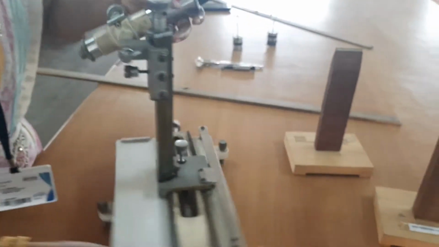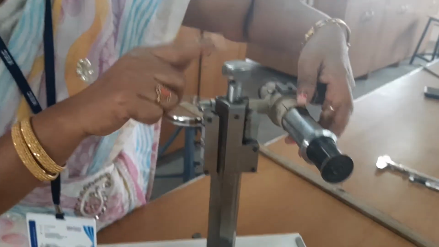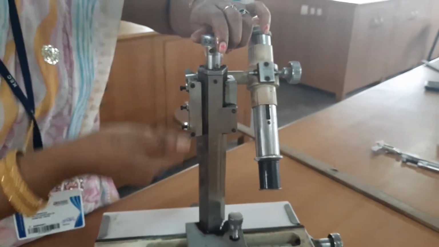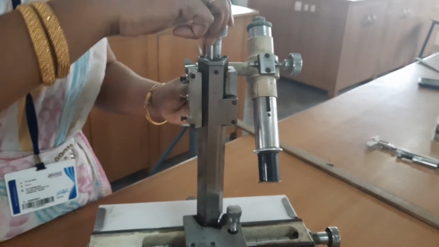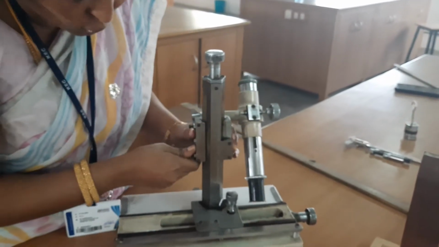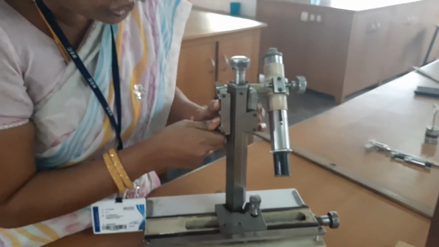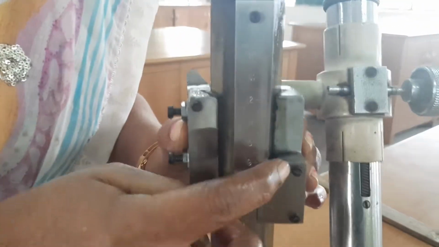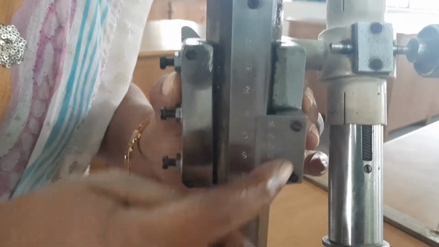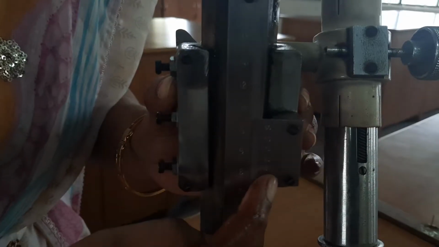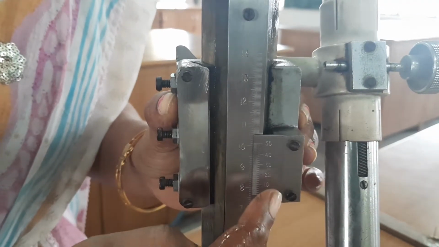In this top there is a tangential screw for the vertical movement of the microscope. This is for fine adjustment. So when the traveling microscope moves along the vertical direction in the main scale, this is the vernier scale. Along with the microscope, a small scale is attached. This is the vernier scale for the traveling microscope in the vertical direction. So this is the vertical main scale, and this is the vertical direction vernier scale.